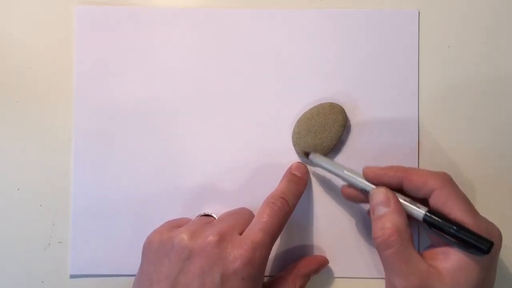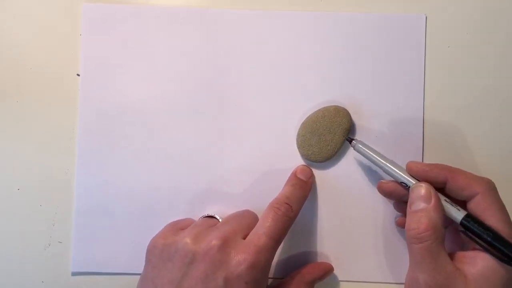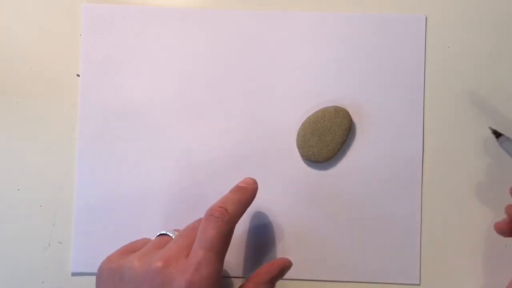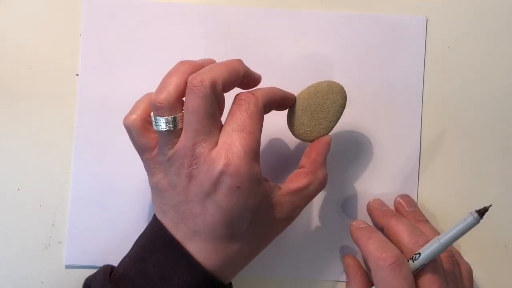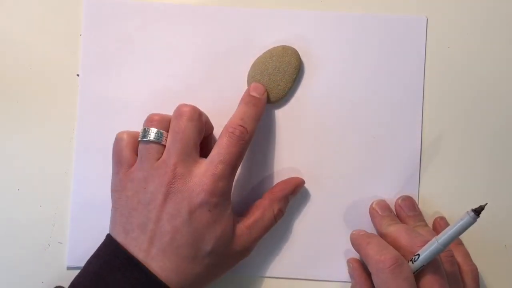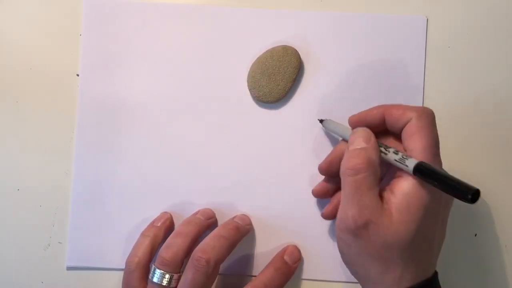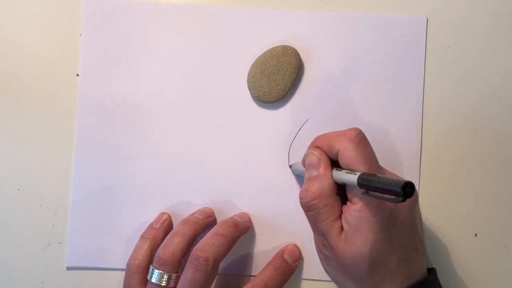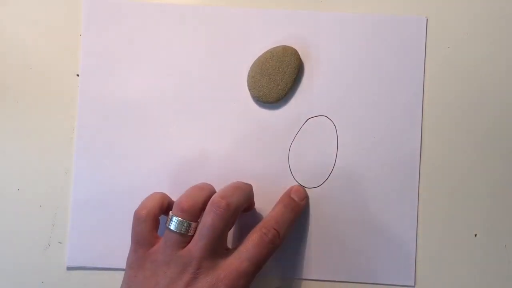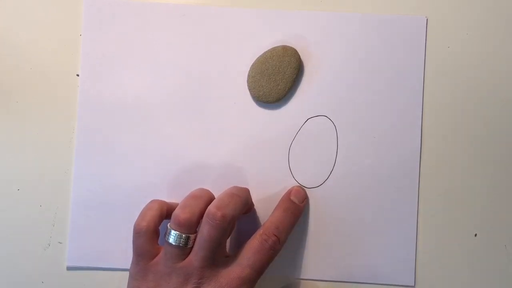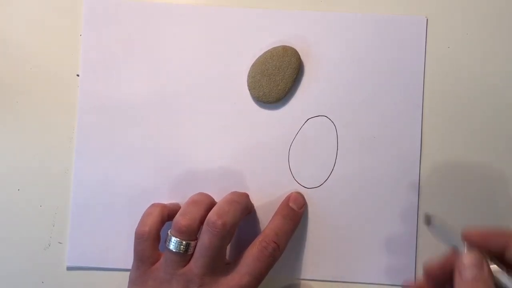And that's kind of a nice little way to remember it because what do we know about birds? They lay eggs. So this rock that I have here is formed like an egg, and I thought I would bring it in to be my reference for the shape that I wanted. So we start with the egg shape, and from there you get to add all the details that you'd like.